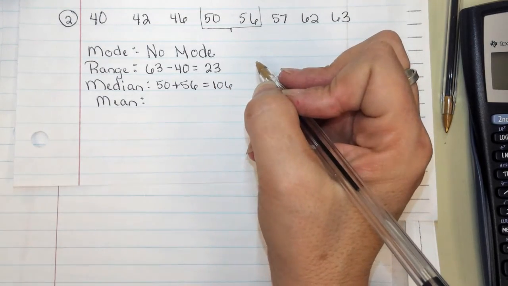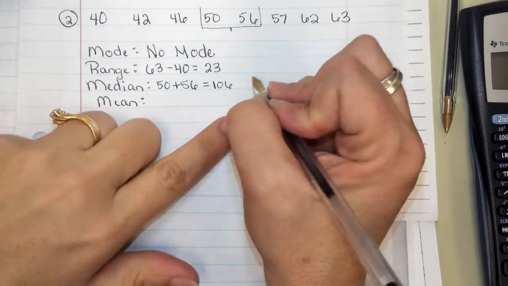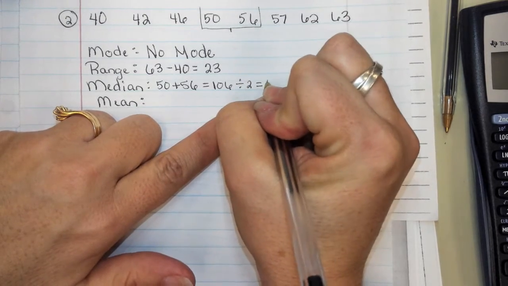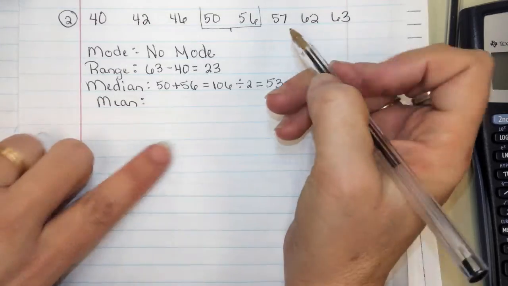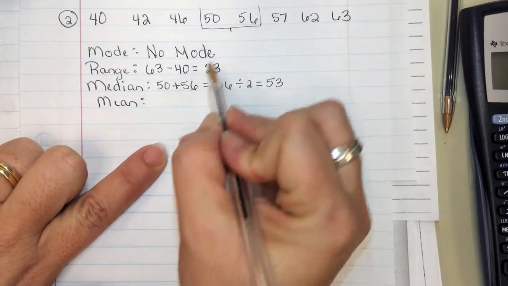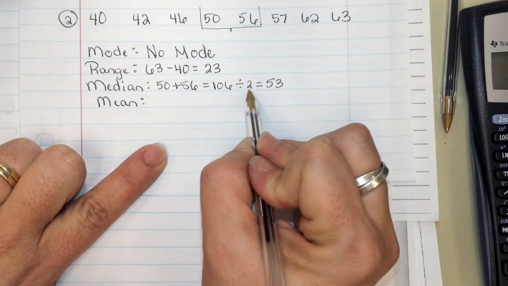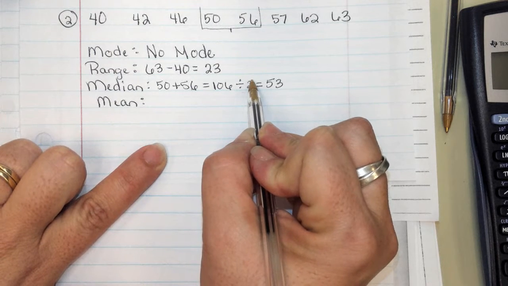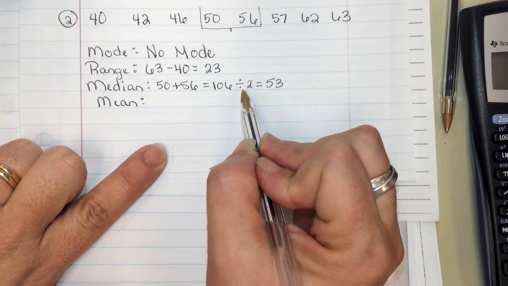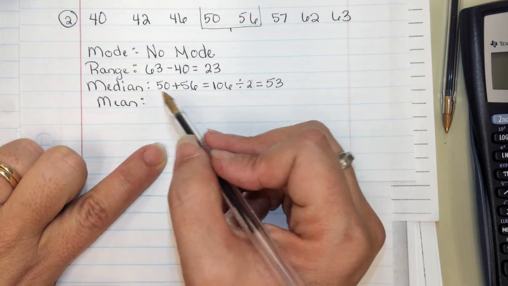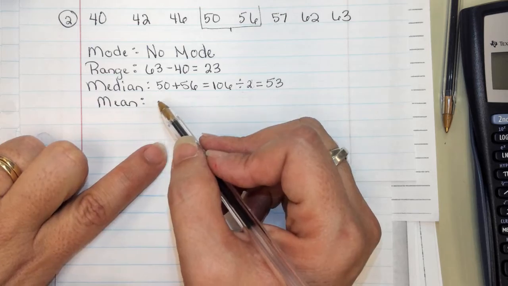And since there's 2 of them, we got to divide by 2. 53. So when there are 2 medians, you add them together and divide by 2. Okay? Does that make sense at all? Yeah? Okay, mean. Now we got to add them up.